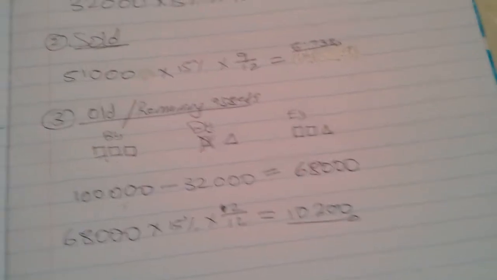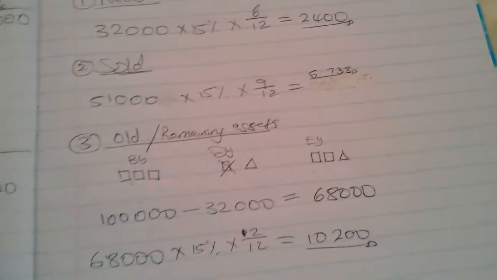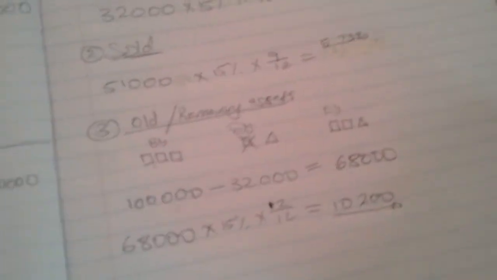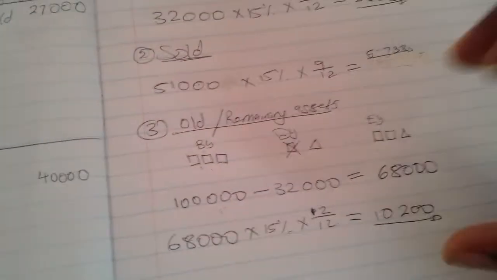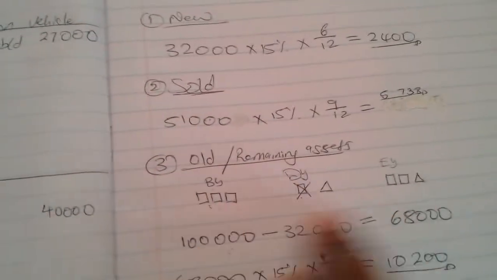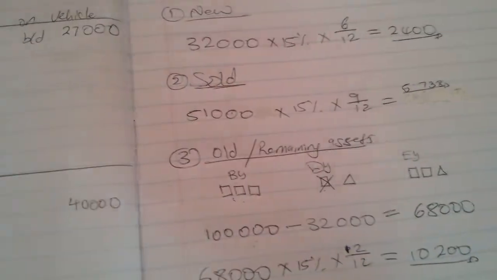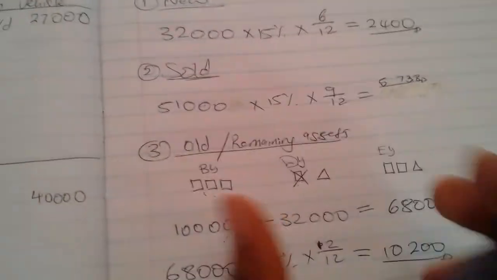I will make another video where I will explain this content, because we do not have unlimited time here. I will explain how to calculate depreciation of the old assets. You must make sure that you understand this very well. Just repeat this part of the video, and you will understand it very well.